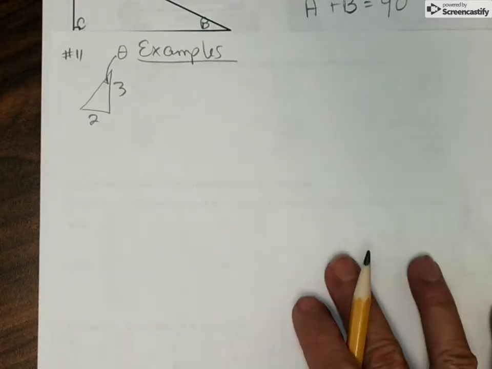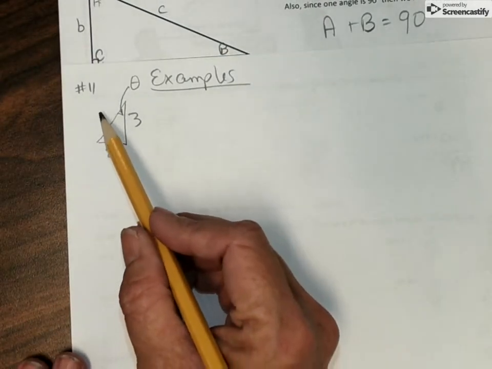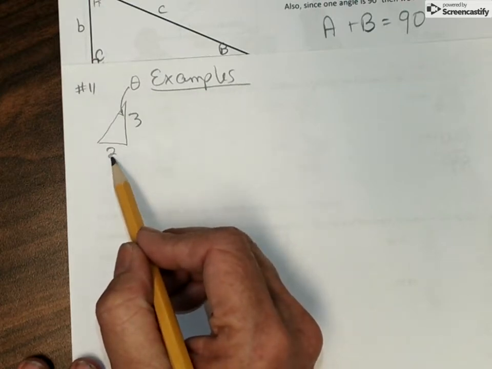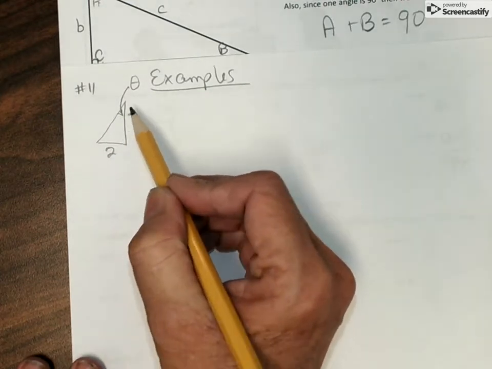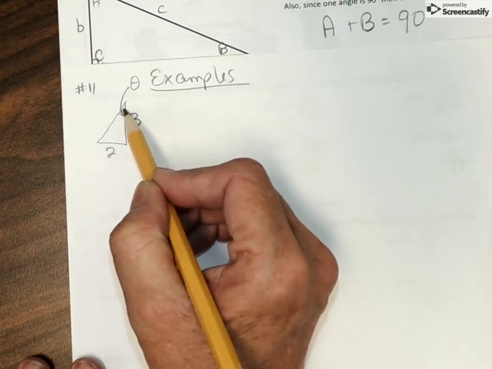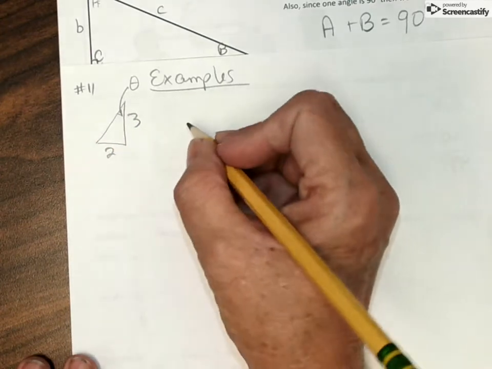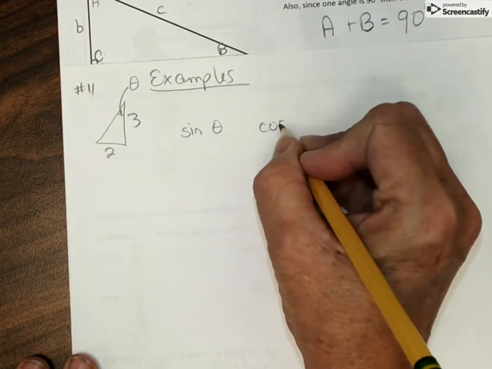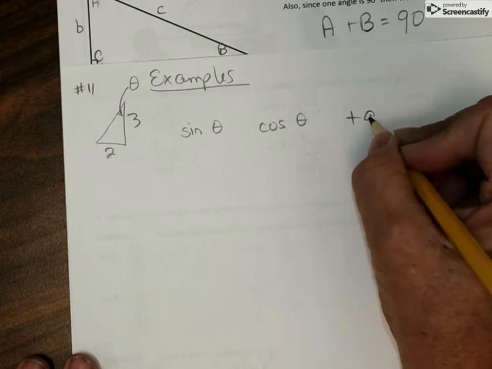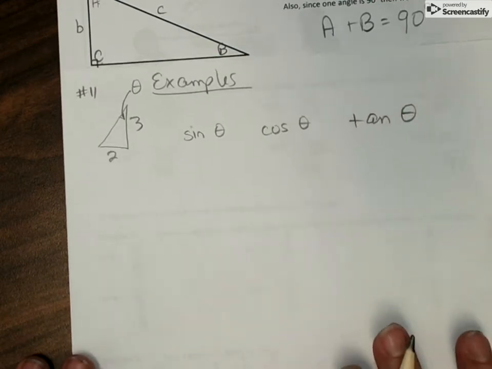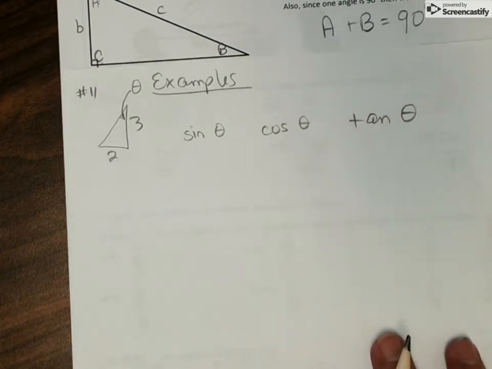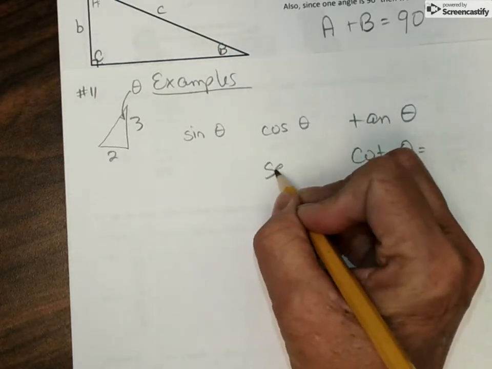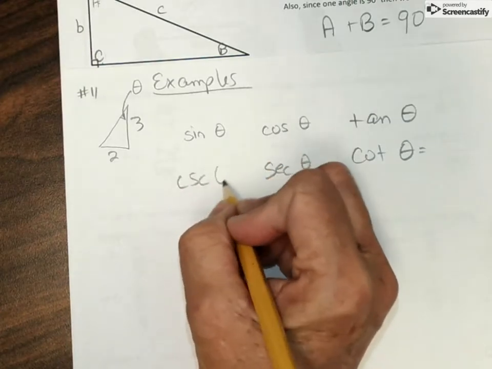Okay, so I wanted to give you one more example here. This is number 11 from the textbook. I'm given that this side is 2, this side is 3, and this is my angle theta right here. I want to find all my different sines and cosines. So I want sine of theta, cosine of theta, tangent of theta, and then all those secondary ones: the cotangent of theta, secant of theta, and cosecant of theta.